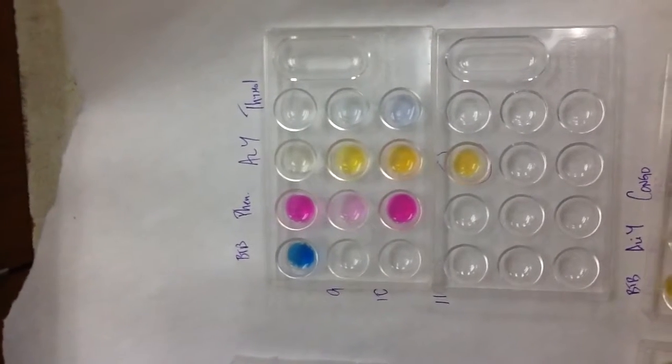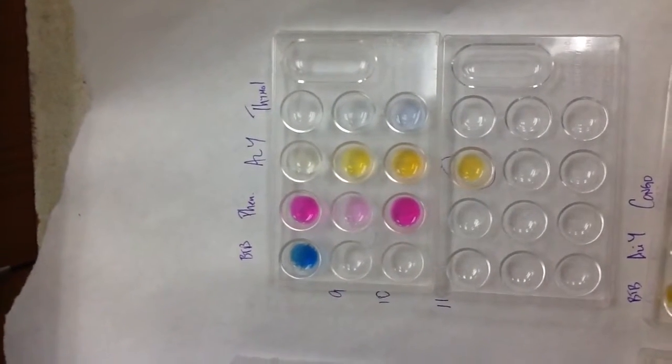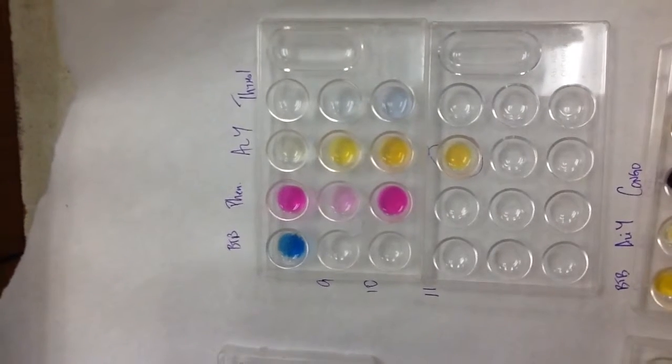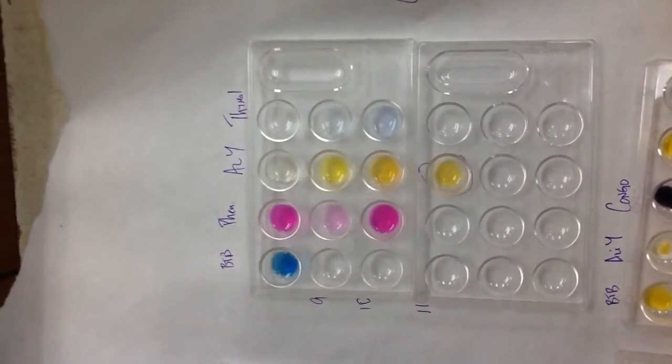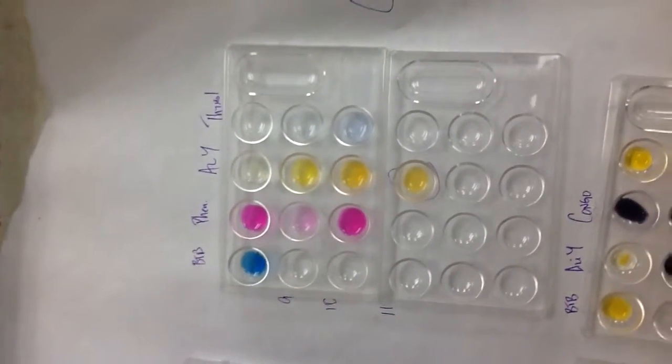So this one was a tricky one. The solution keeps reacting because it's a strong solution. It keeps changing a little bit. All right.